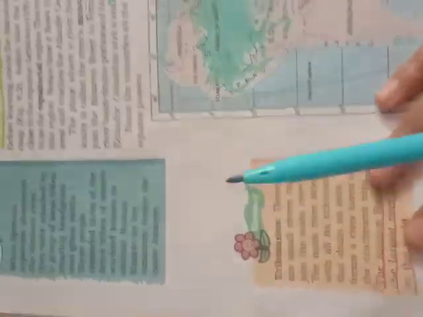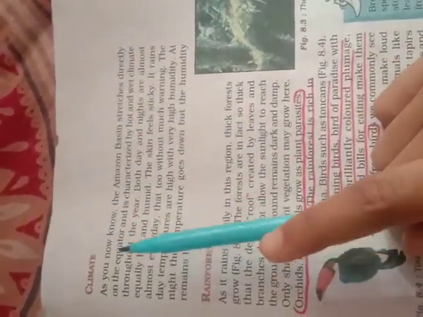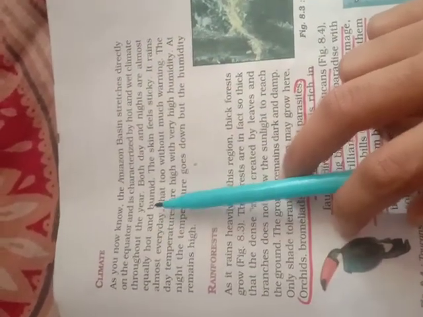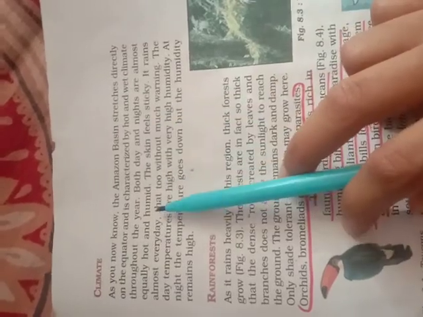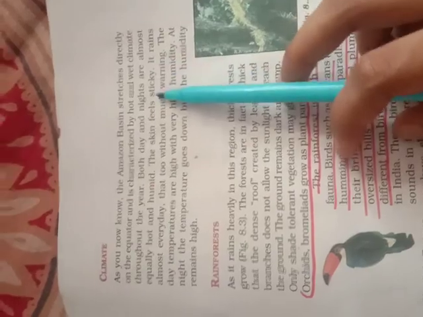Now let's read the climate of this region. As you know, the Amazon basin stretches directly on the equator and is characterized by a hot and wet climate throughout the year. Both day and nights are almost equally hot and humid. The skin feels sticky, right? It is a humid day, so those who are living there feel very sticky. Their skin is very sticky. It rains almost every day.